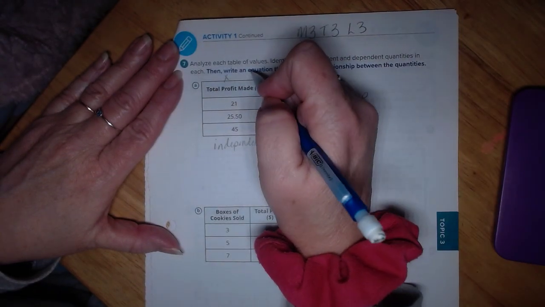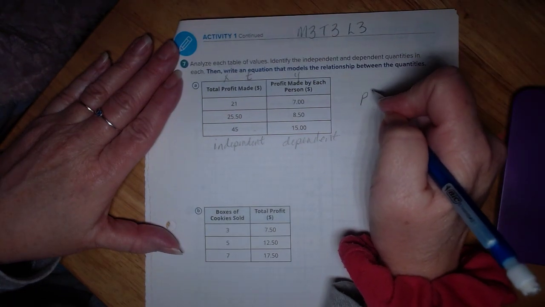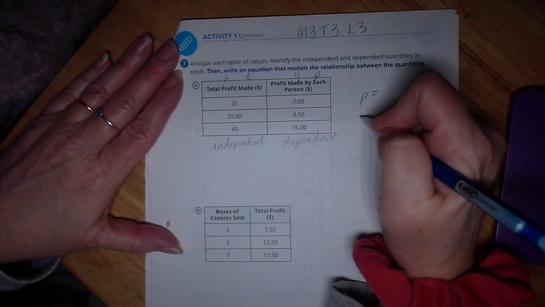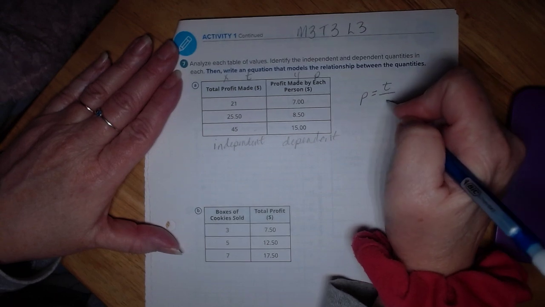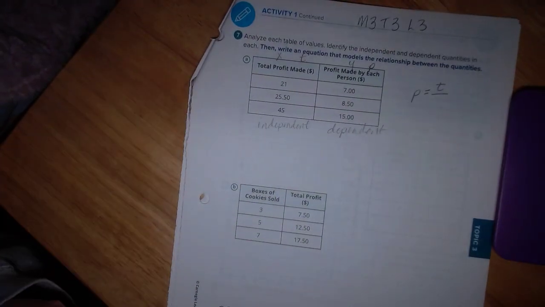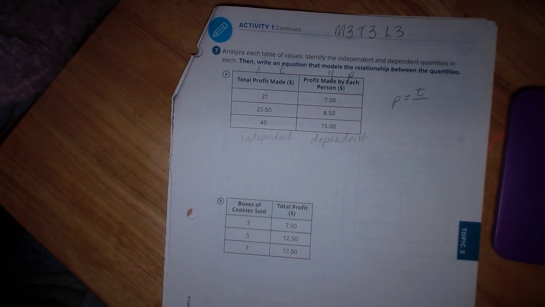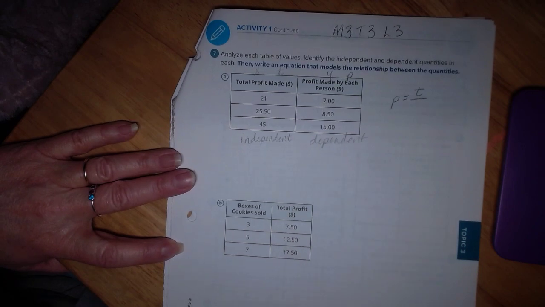let's do T for total profit. So the profit of each person is the dependent that goes out in the front, is determined by the total profit divided by, let's see, what would we be dividing by? You have to kind of think it through. Let's write it out because there's a pattern here that occurs.